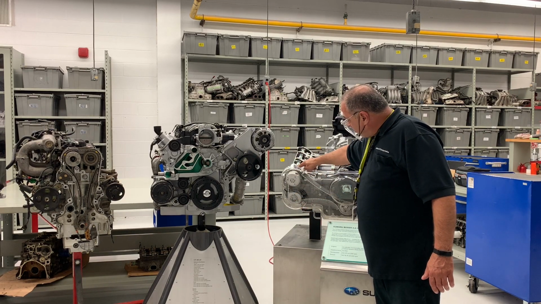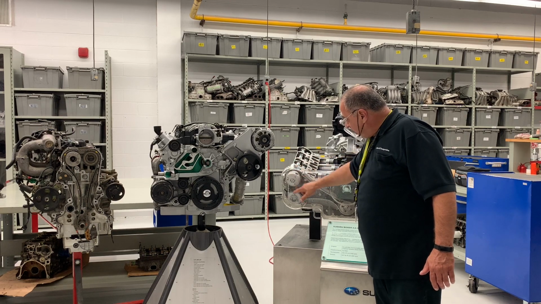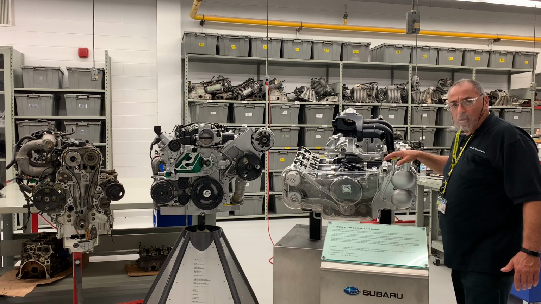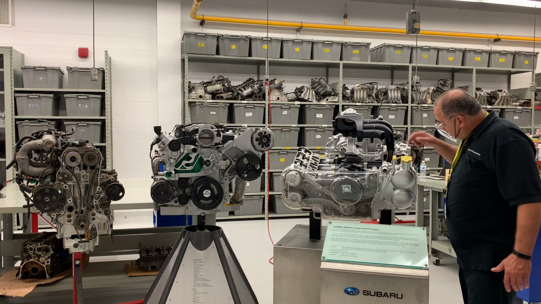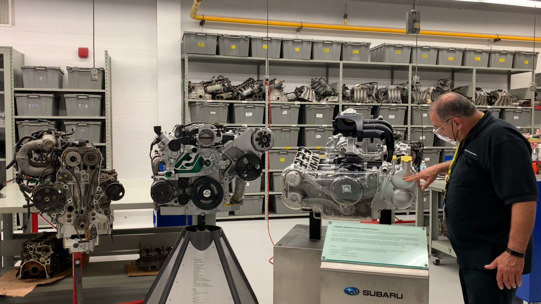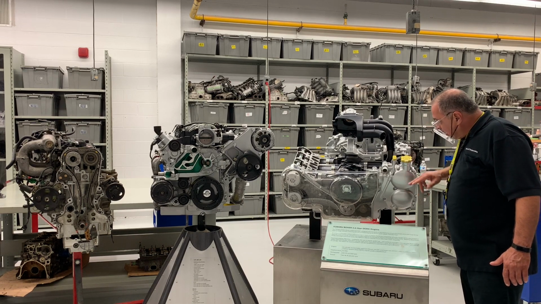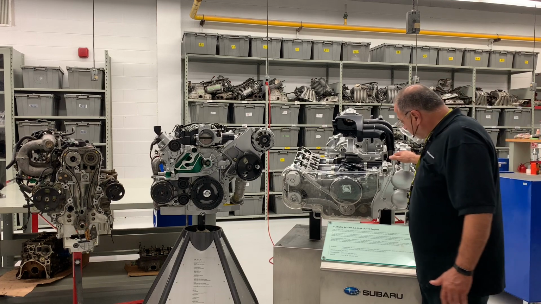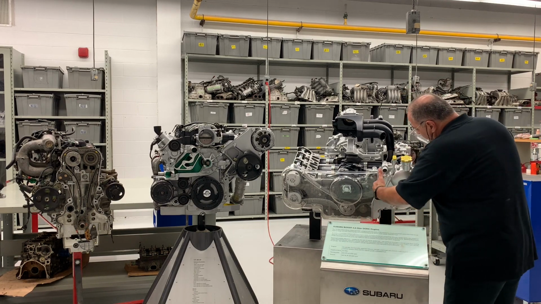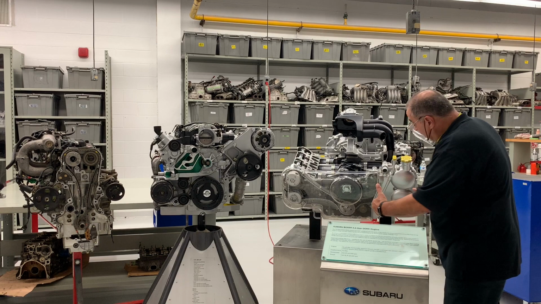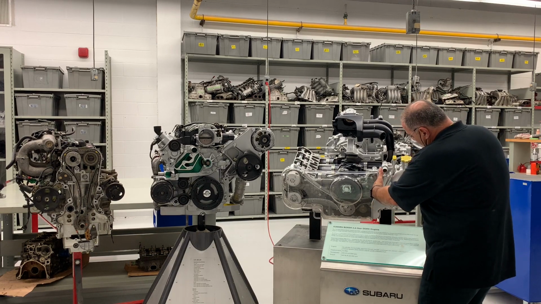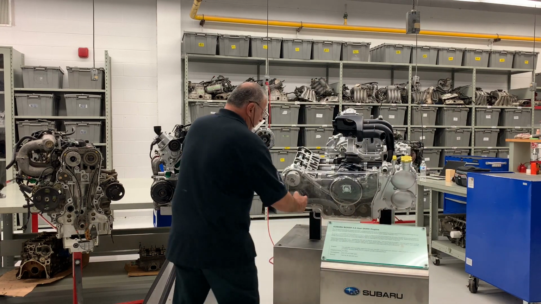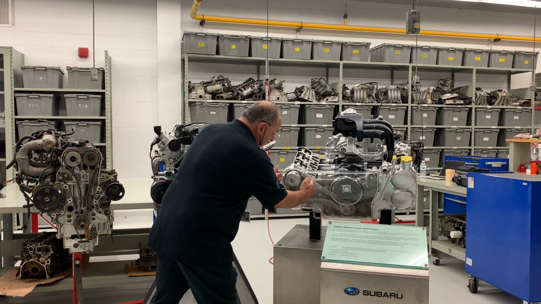has the camshafts. It's got 2 camshafts in each cylinder head. So this is what we call a dual overhead cam engine. So it's got 2 camshafts in each cylinder head. So that's a dual overhead cam engine. The cylinder head itself is bolted to the block. And this is one cylinder head here, and this is the other cylinder head right there.